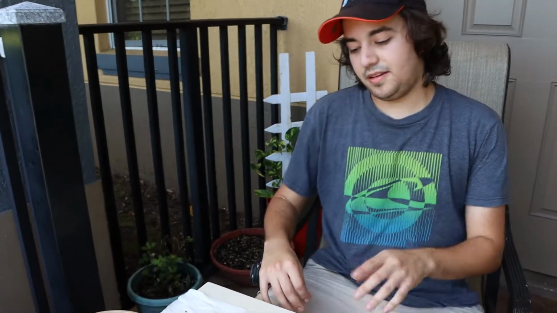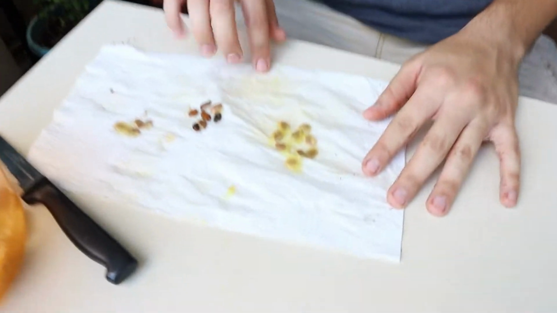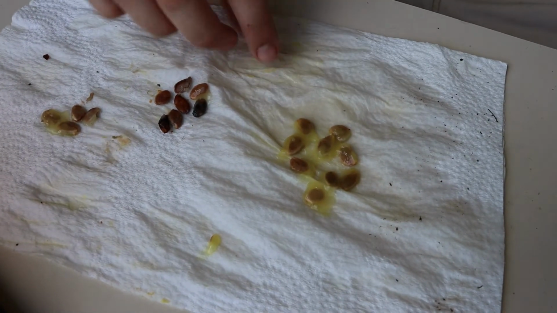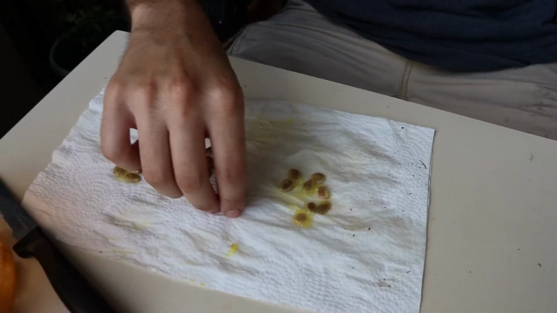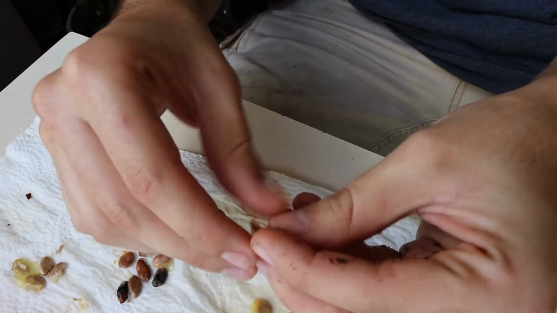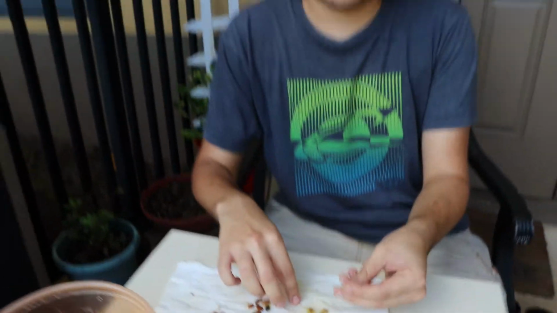What we need to do with the seeds first is, you see this goop on it? That's basically like a gel. It's fruit flesh, so we need to get that off. To get that off, you can kind of peel it off, or you can just run it under water. So I'm gonna go run them under water, and then I'm going to come right back.